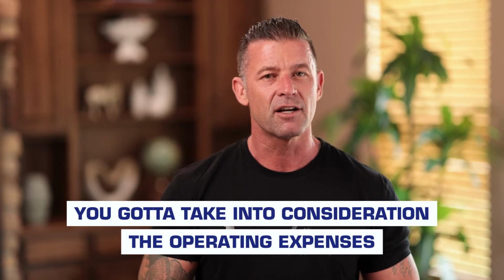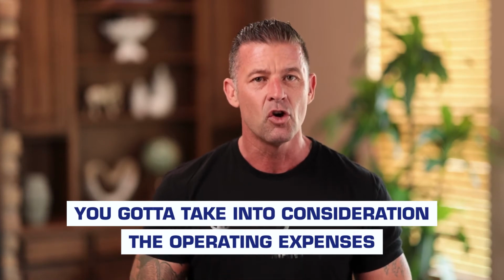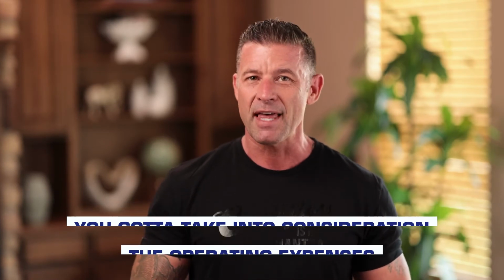Oftentimes, I'll see listed very high cap rates, maybe 15% cap rates. But when you look at that asset, or what property that is, there could be multiple things going on. You could have a business inside, maybe a behavioral health center. You have to take into consideration the operating expenses when determining these things. So maybe that 15 cap rate is now maybe a 2. Take these things into consideration when you're looking at and evaluating properties and using cap rate as a metric.